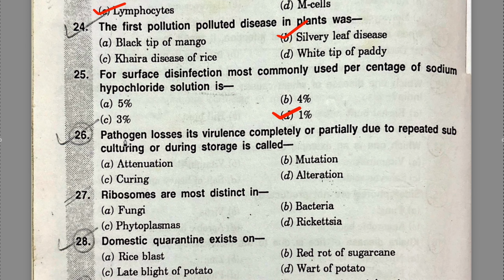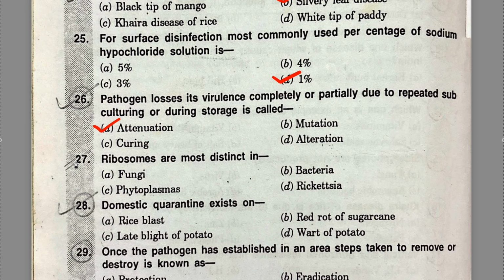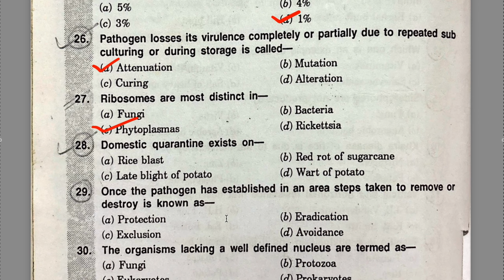Question 26. Pathogen loses its virulence completely or partially due to repeated subculturing or during storage is called attenuation, mutation, curing, or alteration. Answer is option A, attenuation. Question 27. Ribosomes are most distinct in fungi, bacteria, phytoplasmas or rickettsia. Answer is option C, phytoplasma.